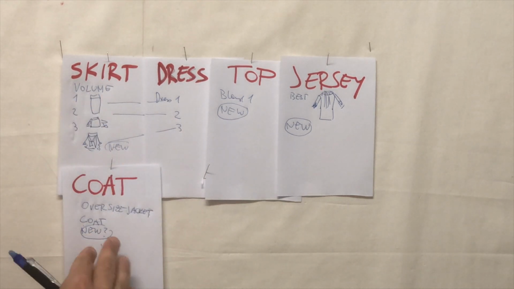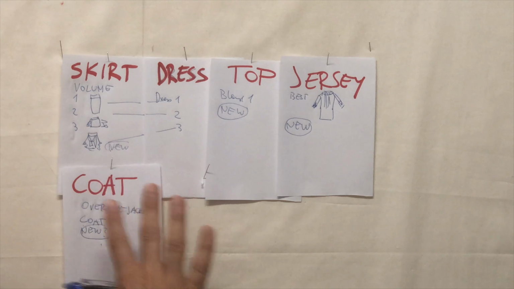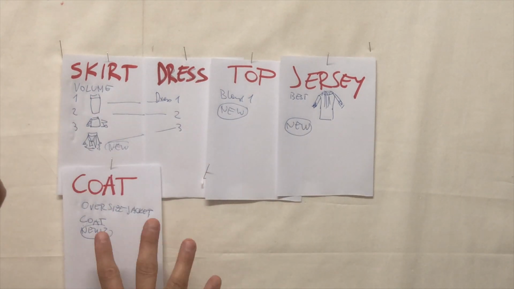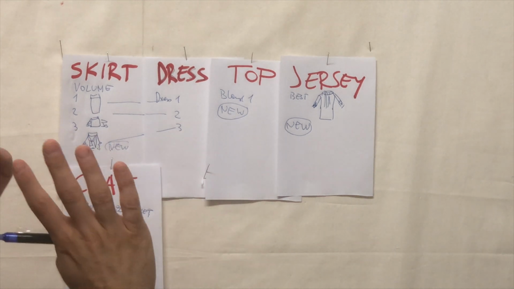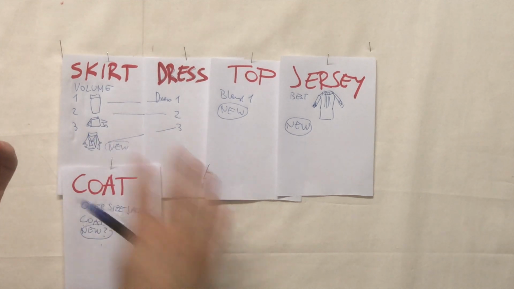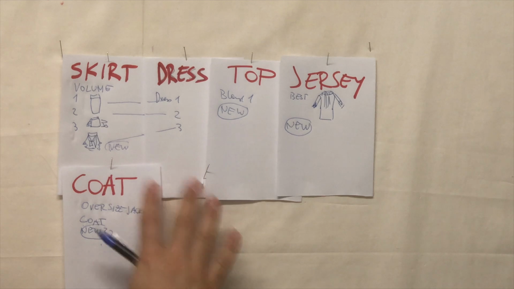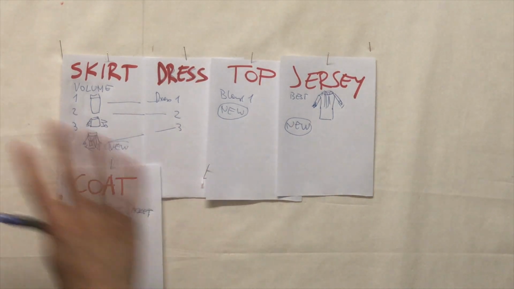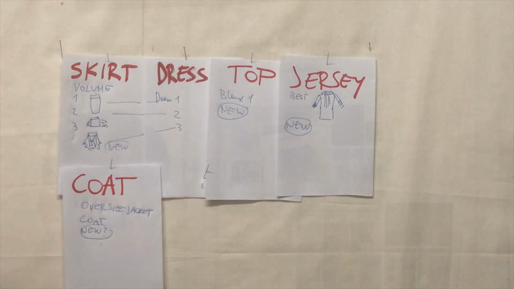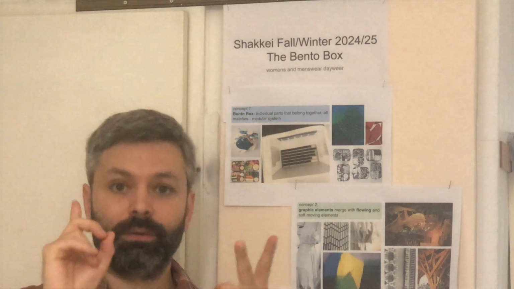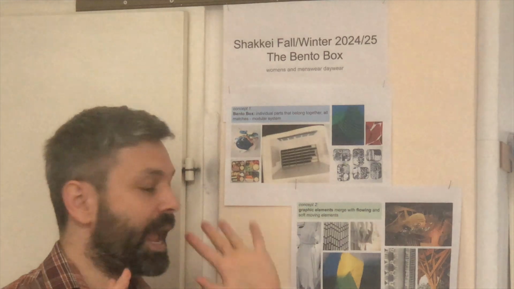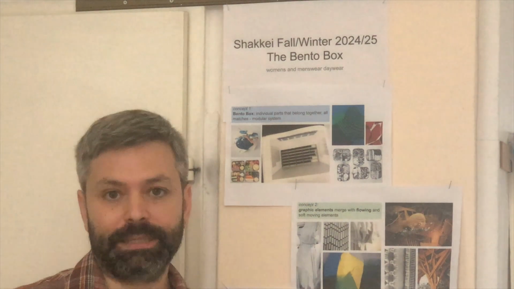So I highly recommend not to do too much. This is a lot, actually. It doesn't look like a lot, but it is a lot. And this is a very important thing that most designers do wrong: they develop too much. Don't develop too much. So now we know for whom we are designing and what we design. And now we can go into the actual design process.